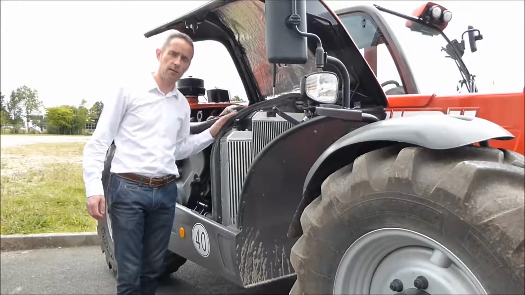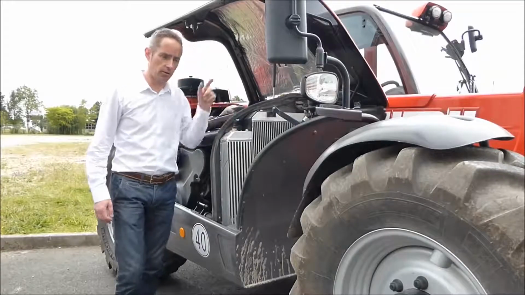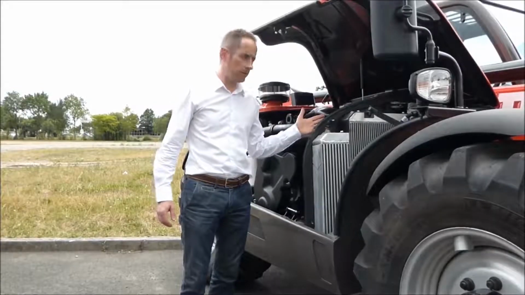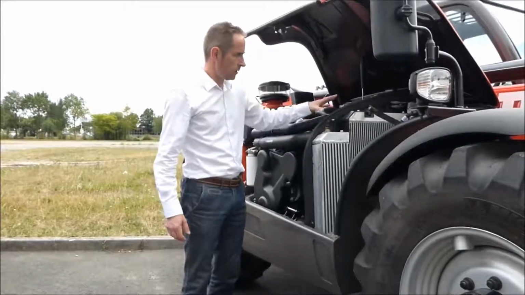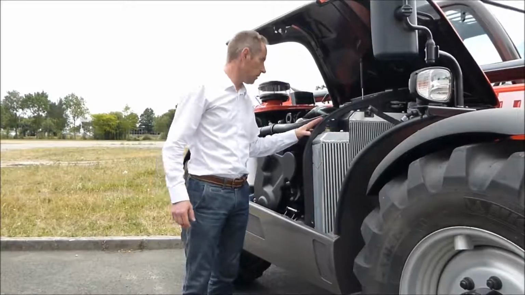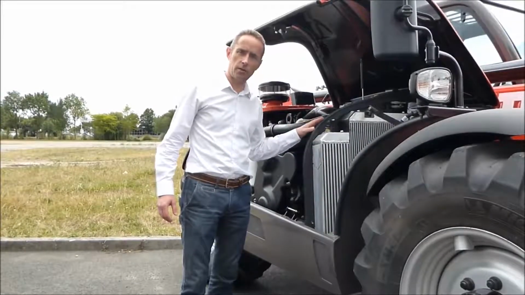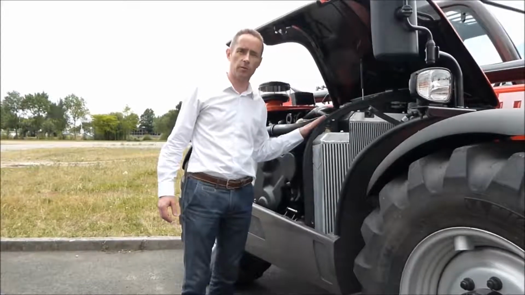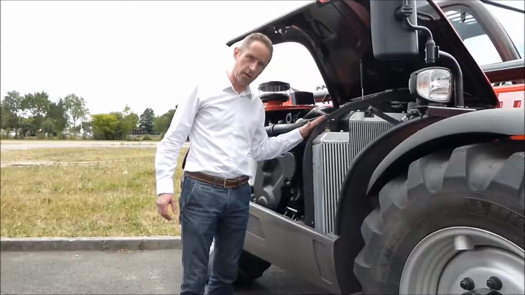On the construction machine it's a much more basic system. We'll just have a look at that now. So back to the MT 932, it looks the same. It is still, on this particular model, a hydraulic drive ventilation system, but it's not got the reversible fan and it's not got the variable speed fan.